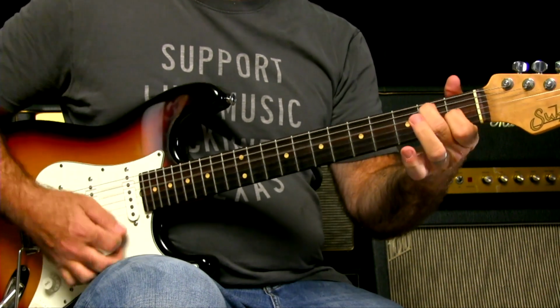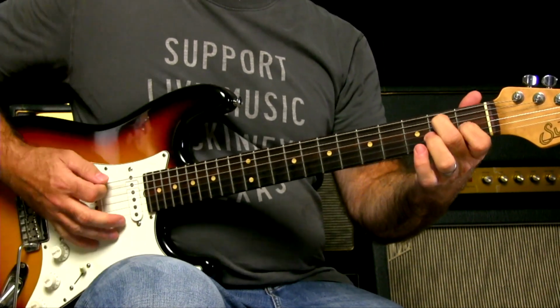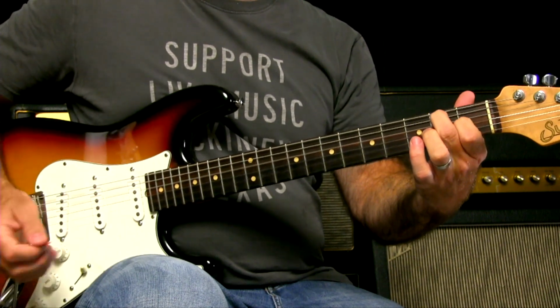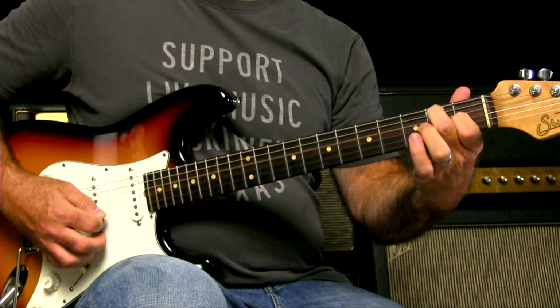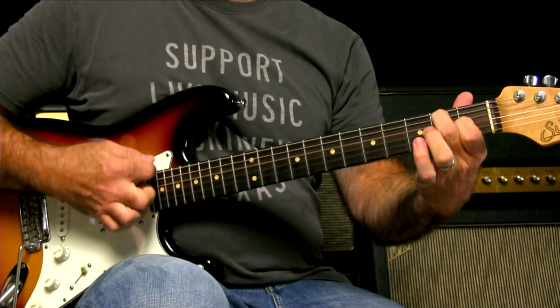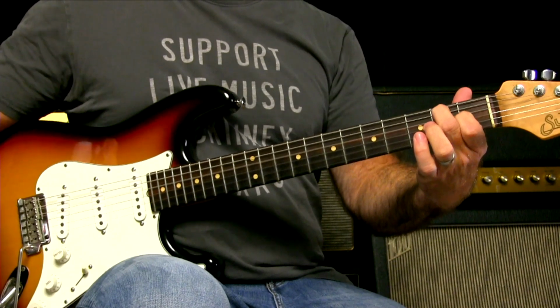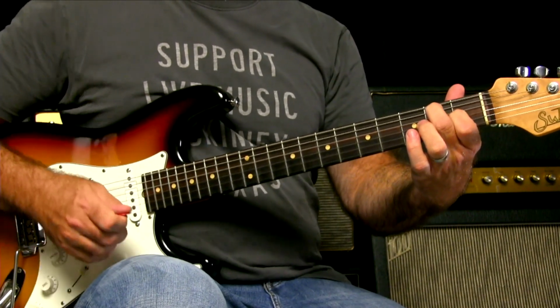So let's start with an E7. We'll start with some open chords. Open, second fret, open, first fret, open, open. That's an easy way to play an E7. It's not the only way, but it's a common, easy way.